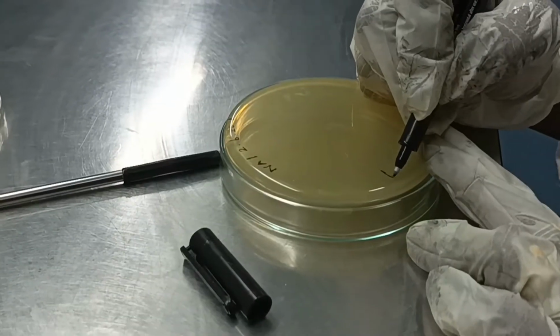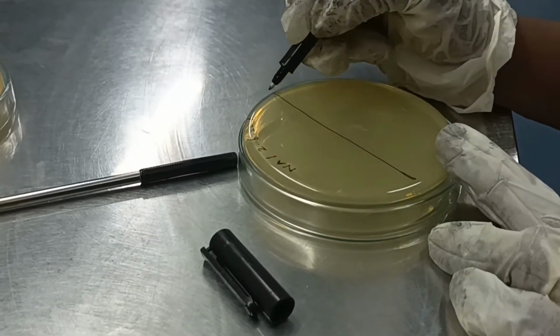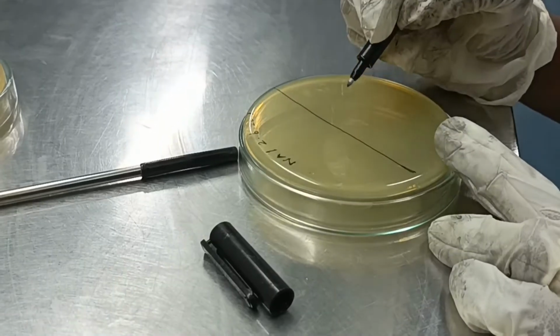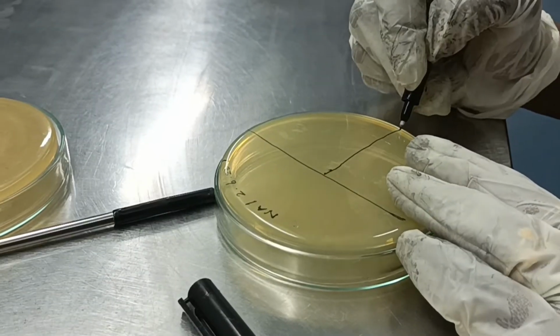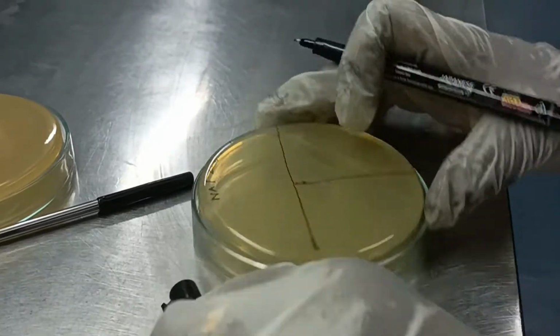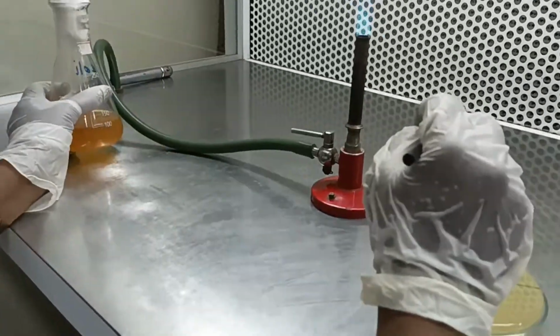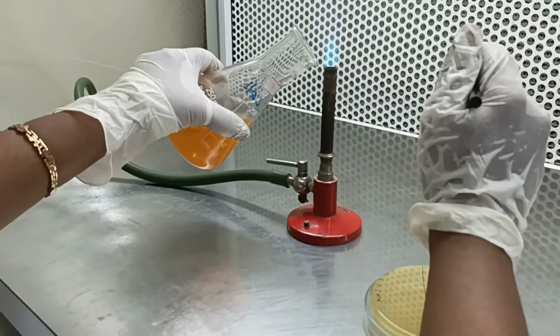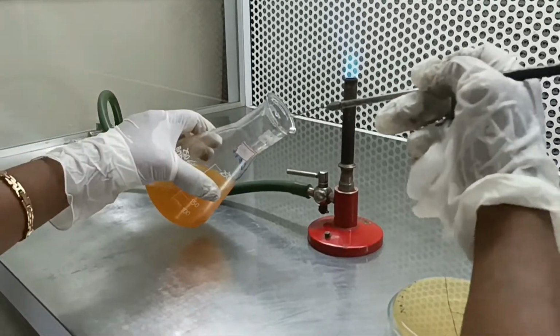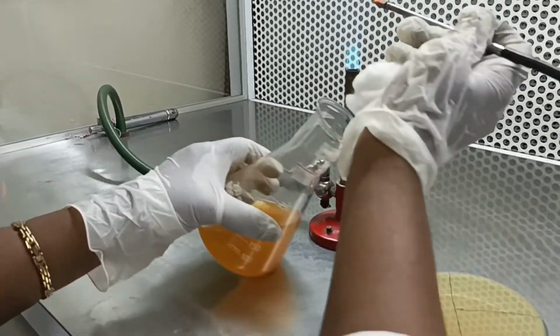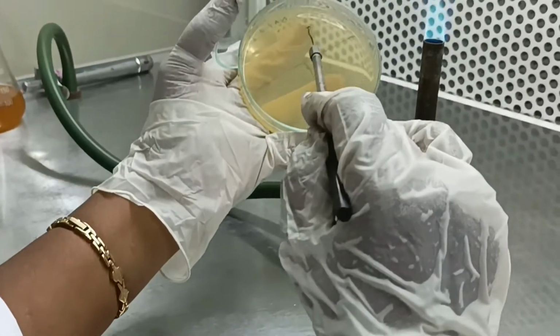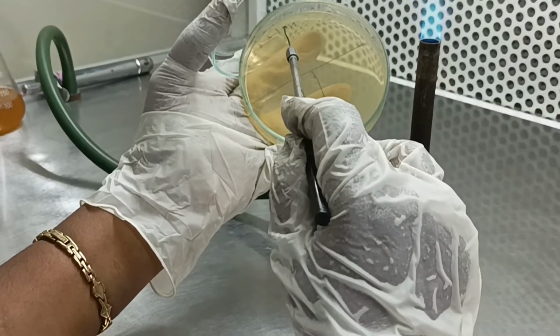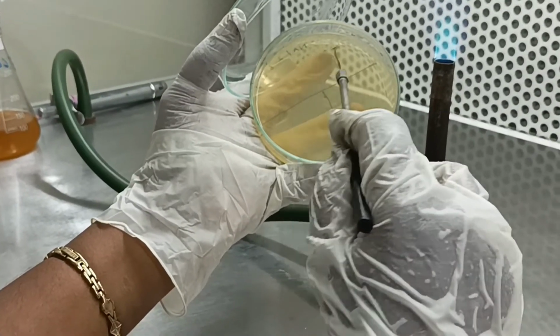Next one, T streaking. A T shape is drawn on the bottom surface of the plate using a marker. Take 1 loopful of inoculum from the broth. Place the inoculum on the top of the agar surface. Track the loop with suspension in a zigzag pattern in the top half of the T.